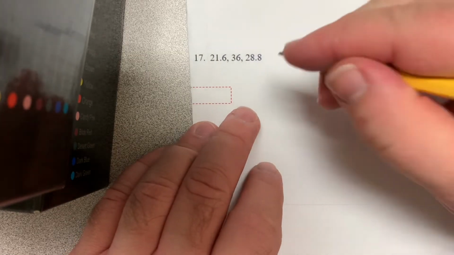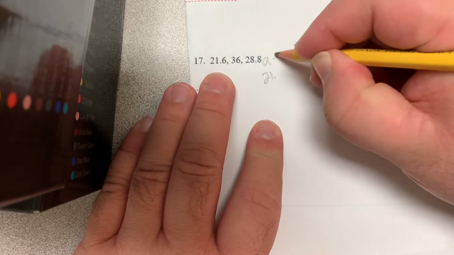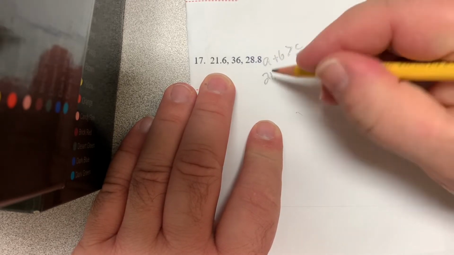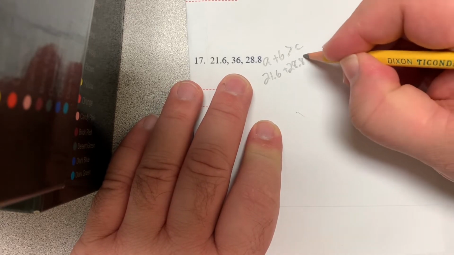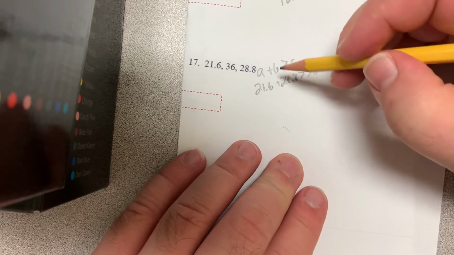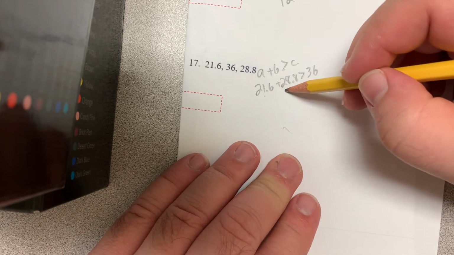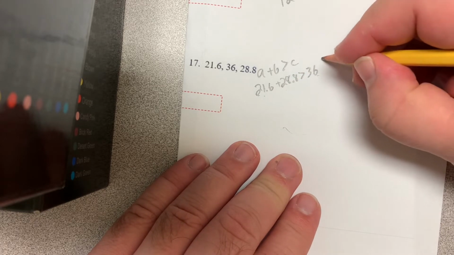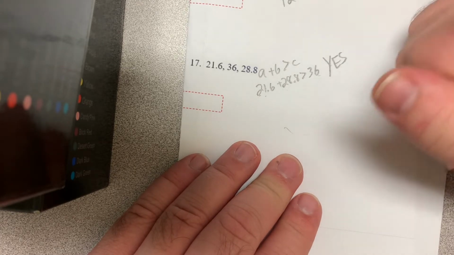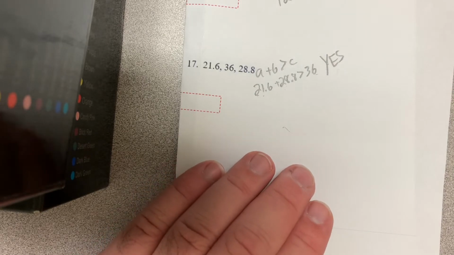And then down here, 21.6, again, A plus B has to be greater than C. 21.6 plus 28.8 is greater than 36. Well, guys, again, I don't have to do this all the way to know that 20 plus 20 something plus 20 something is going to be more than 30 something. So I don't have to finish that. I can just say, yes, this is a triangle. I know that 20 plus 20 is going to be greater than 36. Okay, so we got 4 to work out.